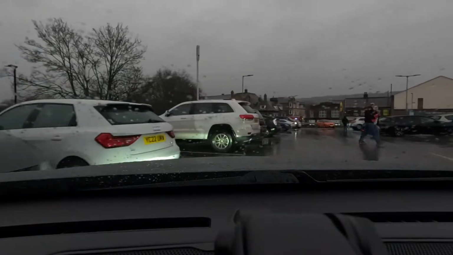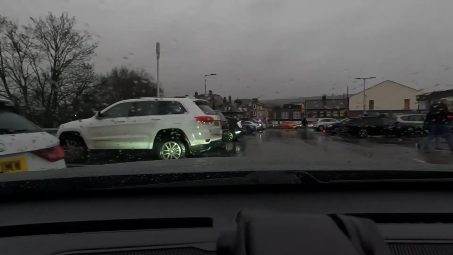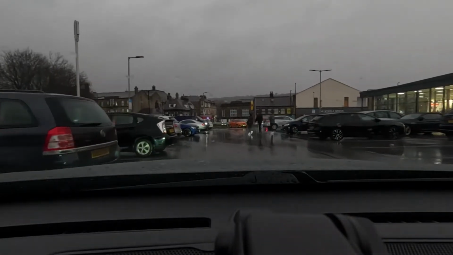Okay, you need to steer, look, you're going to hit a car. Steer. Now straighten your front wheels. Go ahead. Move away from this part. That's right.